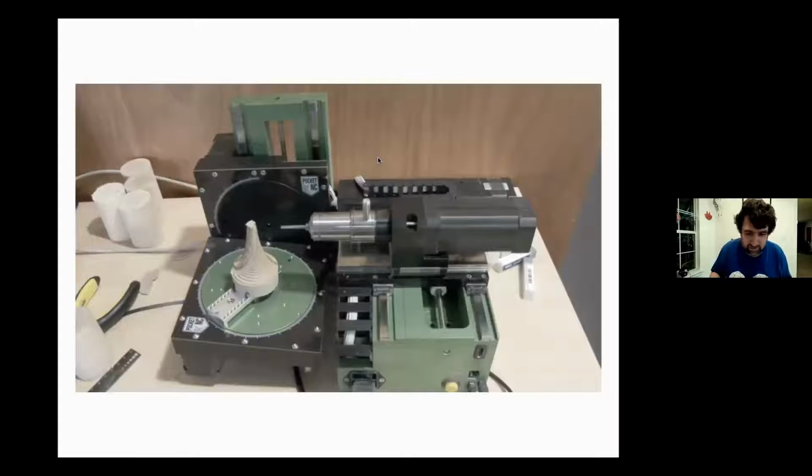Now, can I just check that I'm sharing my screen, you can now see the CNC machine again? Yes. Good.